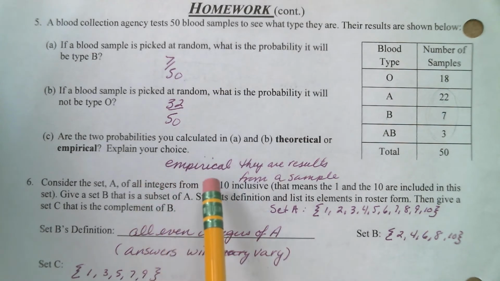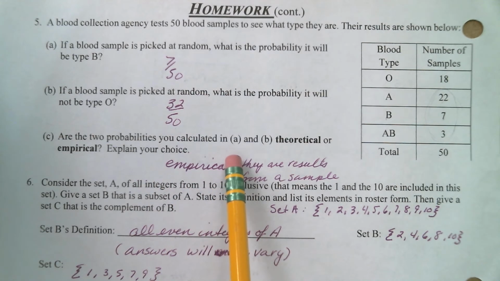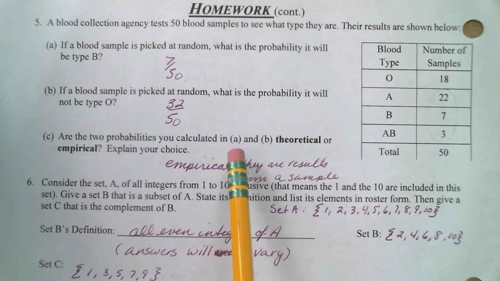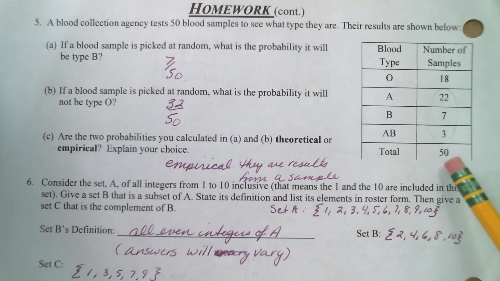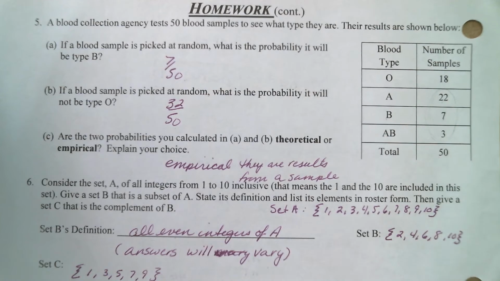Are the two probabilities that you calculated in A and B theoretical or empirical? Well, they're empirical because this was an actual sample, an actual experiment. All right.